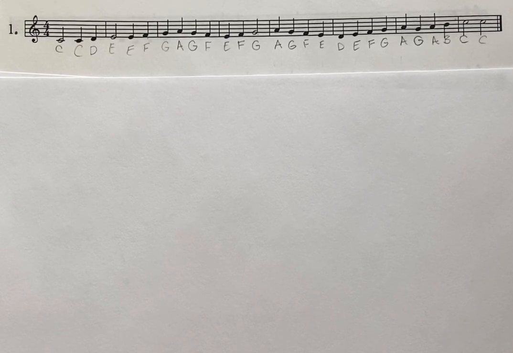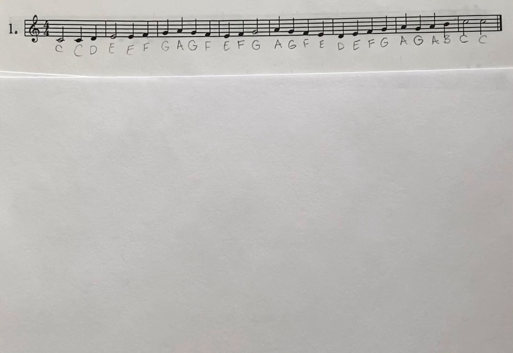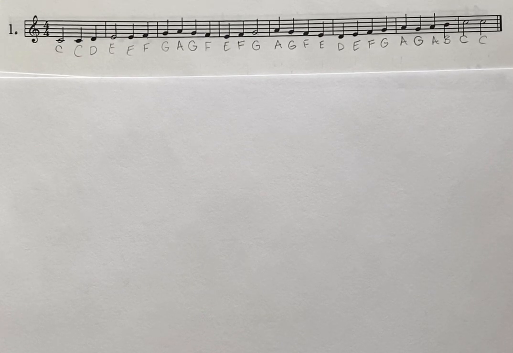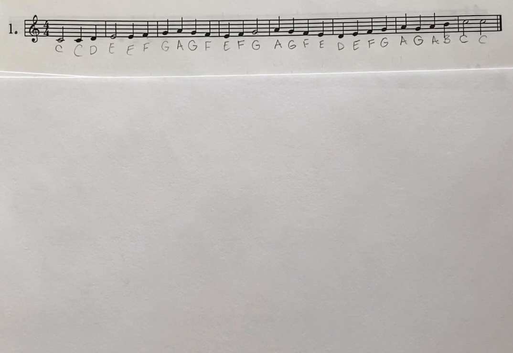If you said 2, you're right. All right, now what about the note right here, or all the rest of the notes? The rest are quarter notes, which is how many beats? 1. If you said 1, good job.